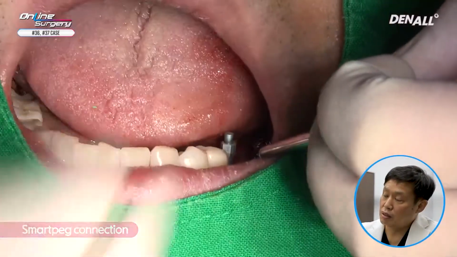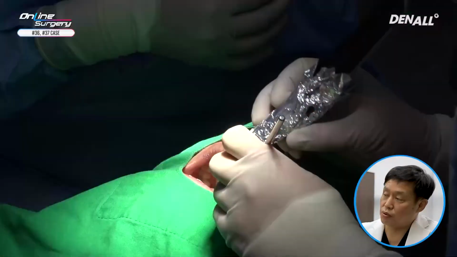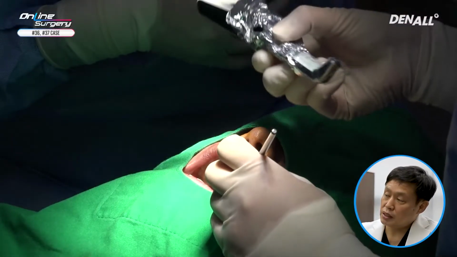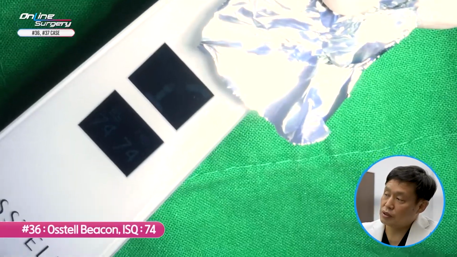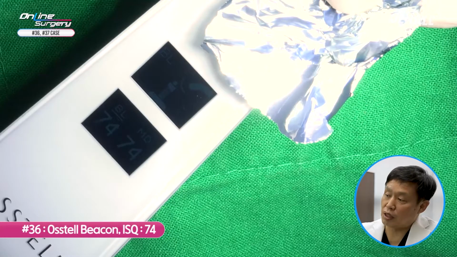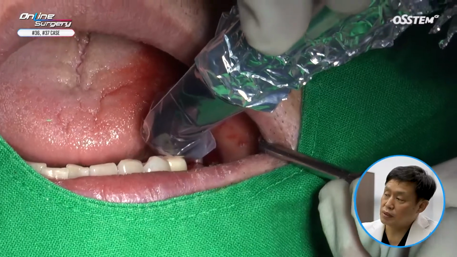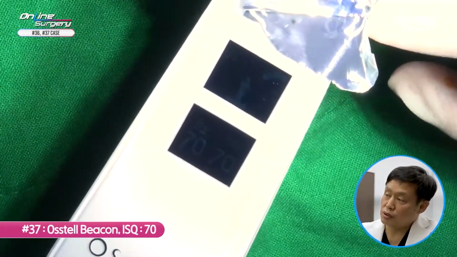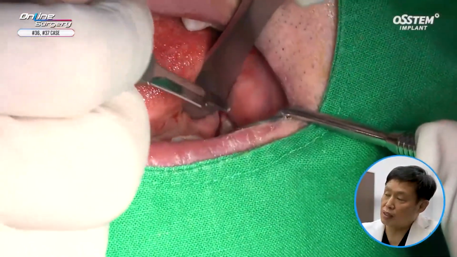Smart peg is connected. ISQ value is measured. In the case of number 36, ISQ is approximately 74. And for number 37, it's 70.